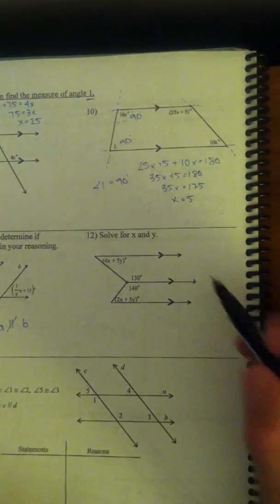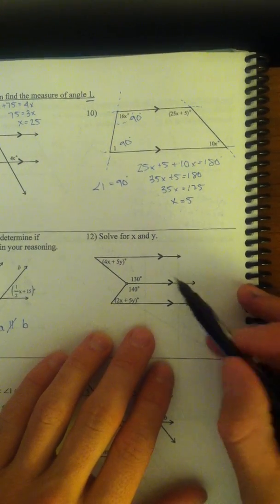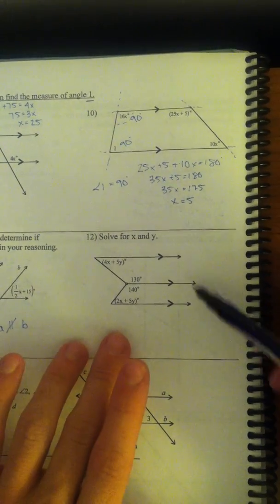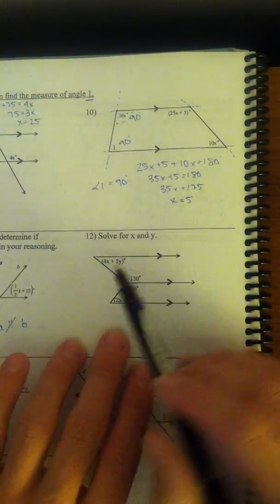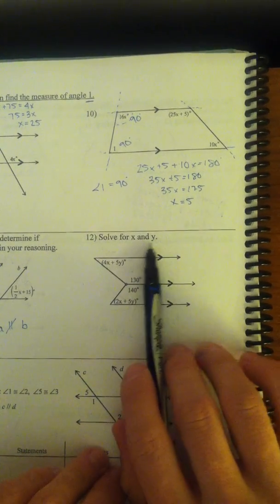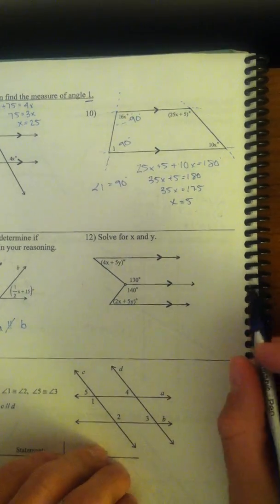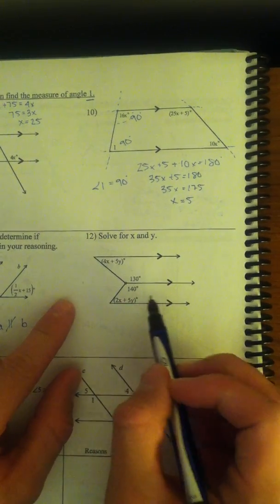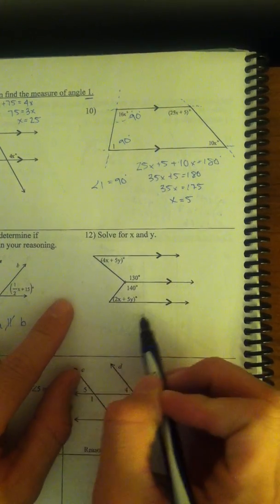Number 12 here does tell me that these lines are parallel, so I can use all the facts that I know from parallel lines. However, I'm not only solving for x in this problem, but I'm also solving for y. So it looks like I need to set up a system to solve for x and y for my two unknown variables. Well, I'm going to start down here on the bottom half.